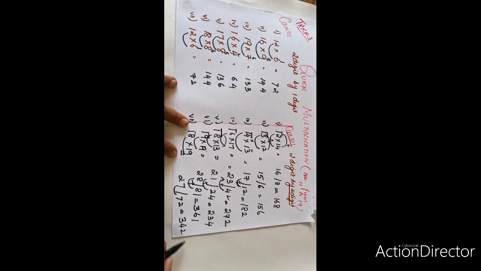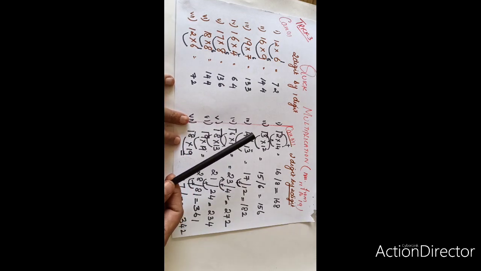Hope you like both these tricks, that is case 1 and case 2. So even if you don't know the tables above 10, these methods can be applied to do the calculation very fast and quickly.